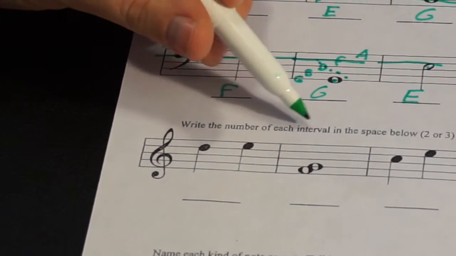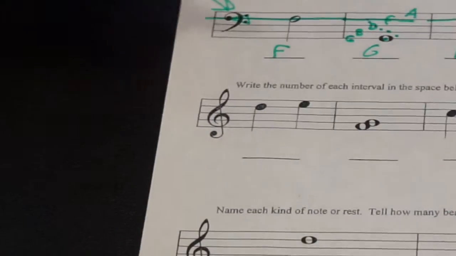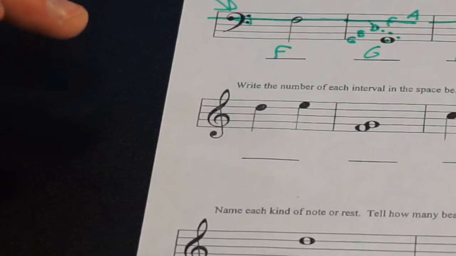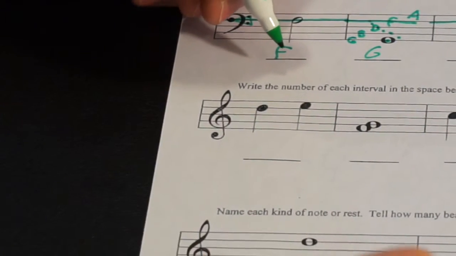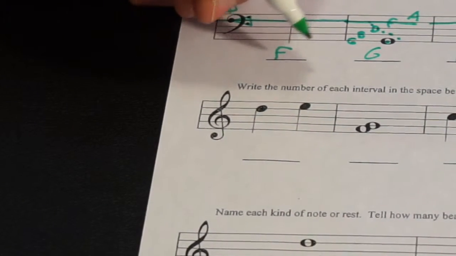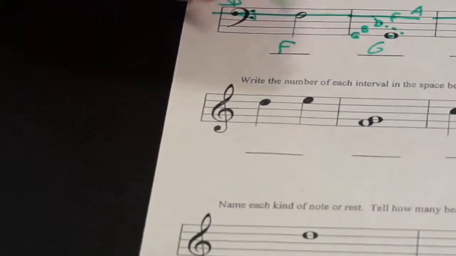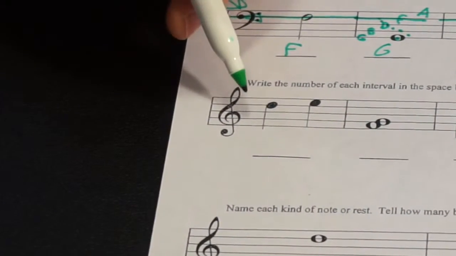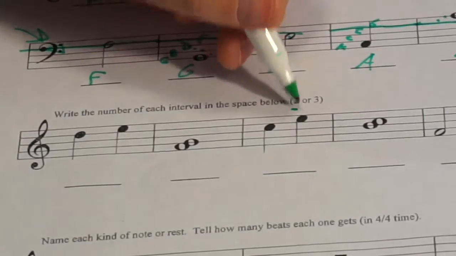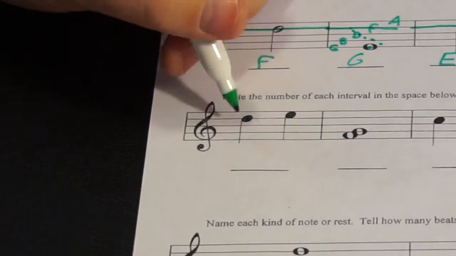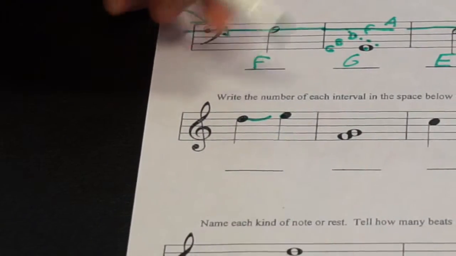Write the number of each interval in the space below. It's just going to be a second or a third. Intervals are really easy at this point. Just remember to count the first note as 1. Remember that intervals are the distance between two notes, and they can be either put together or separate, that is harmonic or melodic. Harmony or melody. So like this one, we're not naming the notes, we're naming whether it's a second or a third. Count this one as 1, and then you go up to 2. It's just the next one, so it's a second.